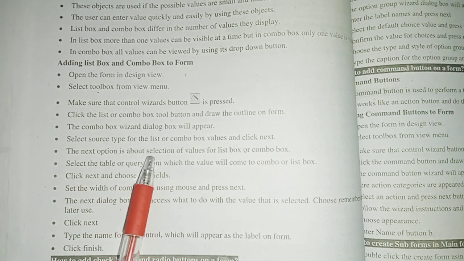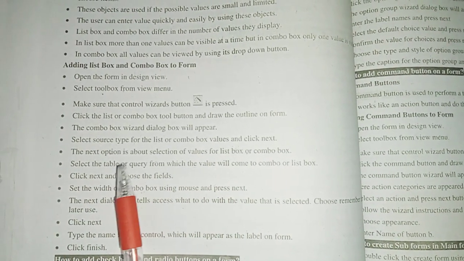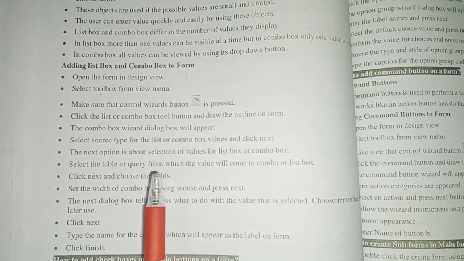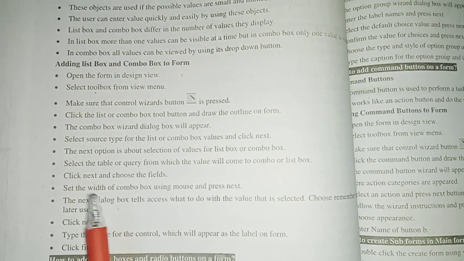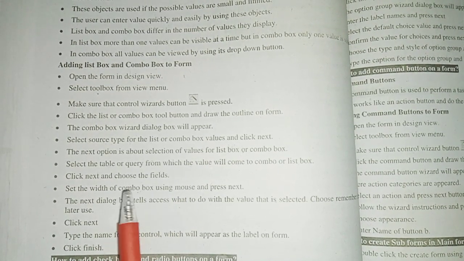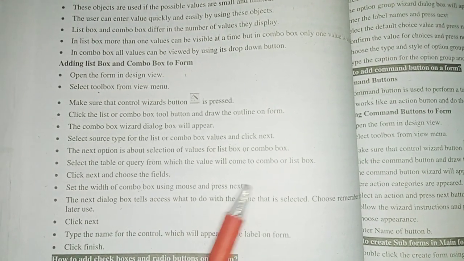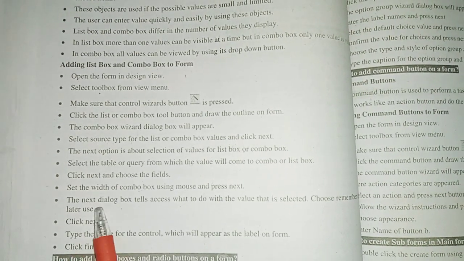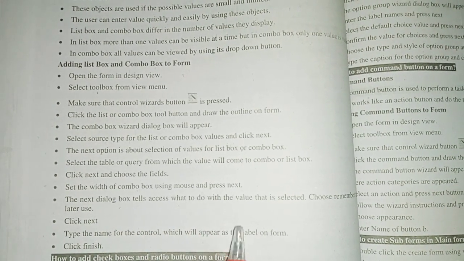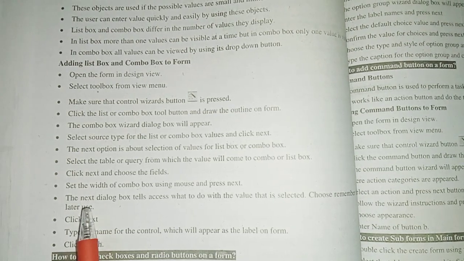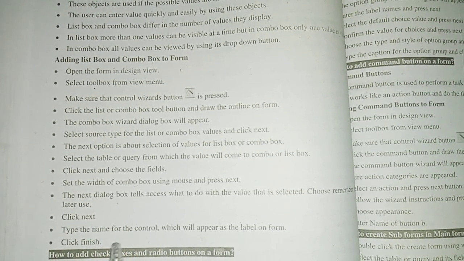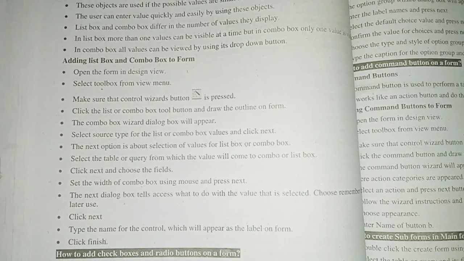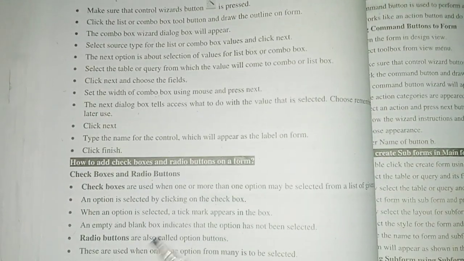The next option is about the selection of the values for the list boxes and combo boxes. Select the table and query from which the values will come to the list box. Click next and choose the fields and set the width of the combo box. The next dialog box asks what to do with the values that are selected. Choose to remember for later use, click next, select the name of the control which will appear as a label on the form, and select the finish button.